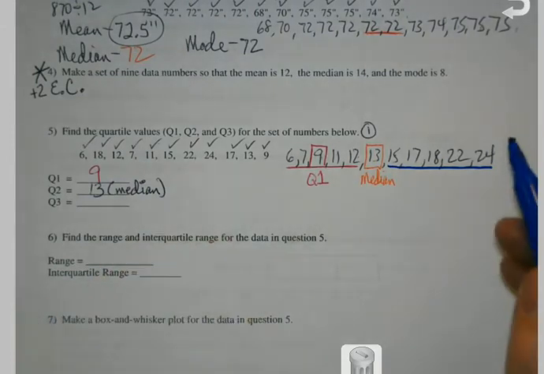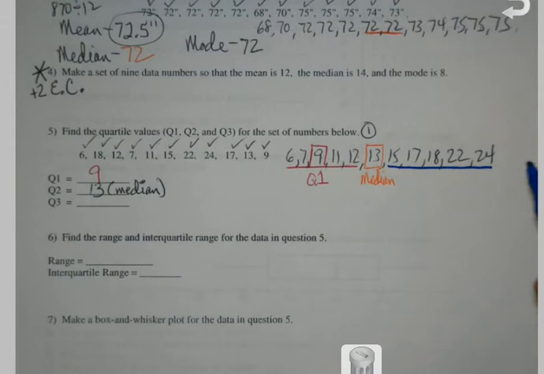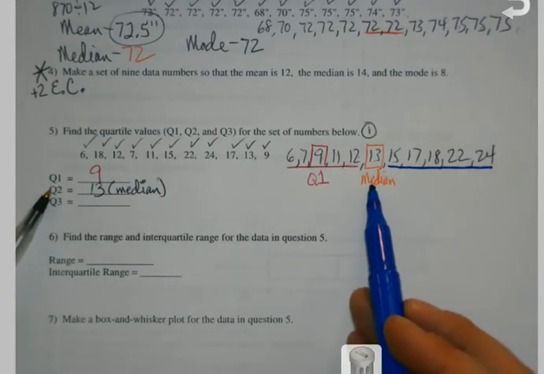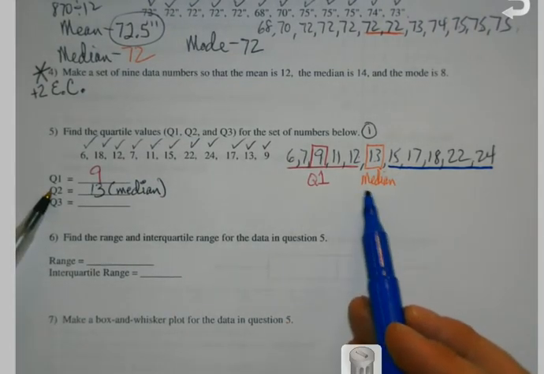So you cross out 13. Well, I don't cross out 13, but that's the median. I don't use the 13 when I'm finding my Q1 and my Q3. What's Q2? I don't care. Why can't you just add all the other dividers? Because we're not finding the mean.